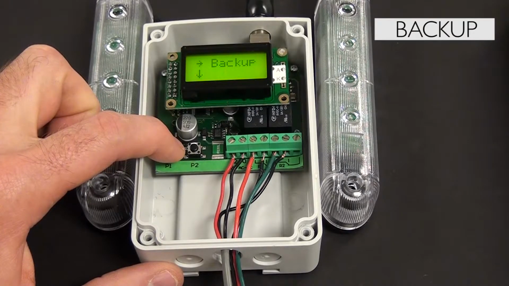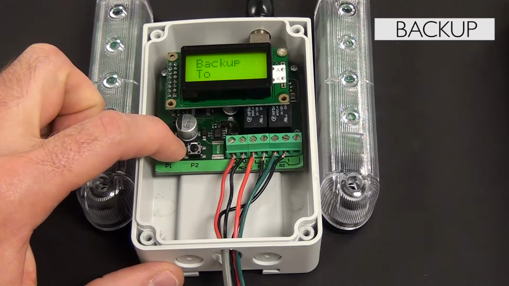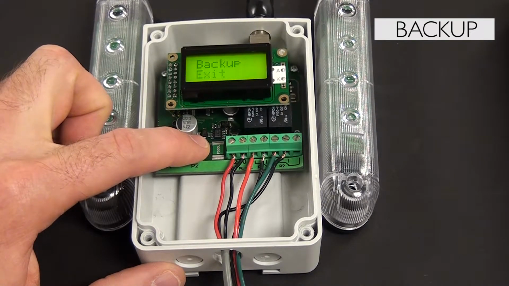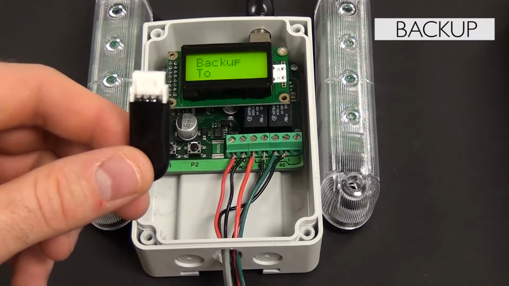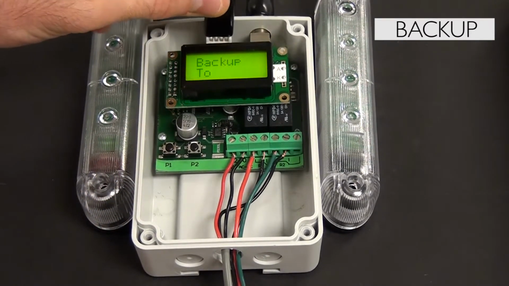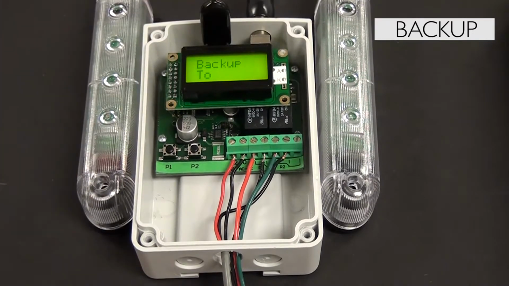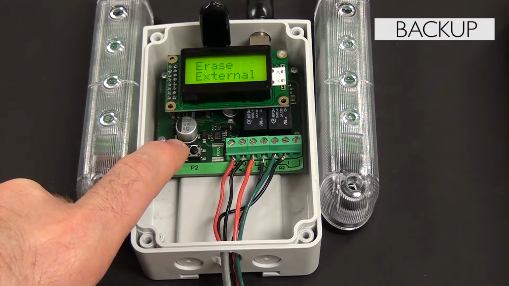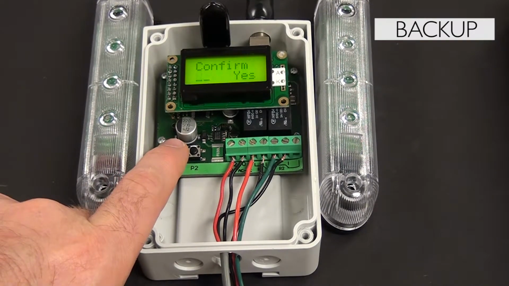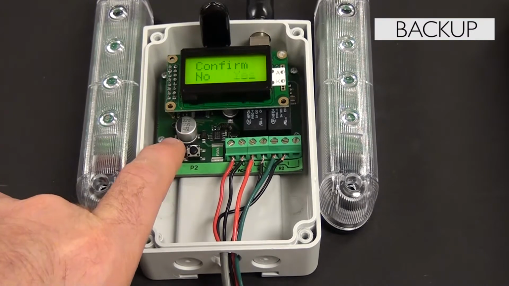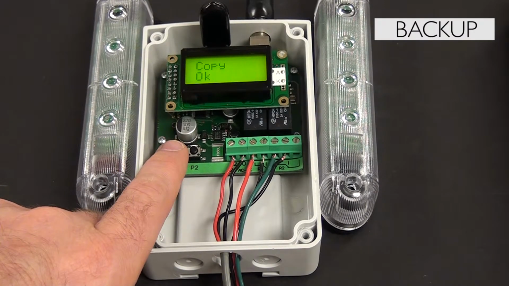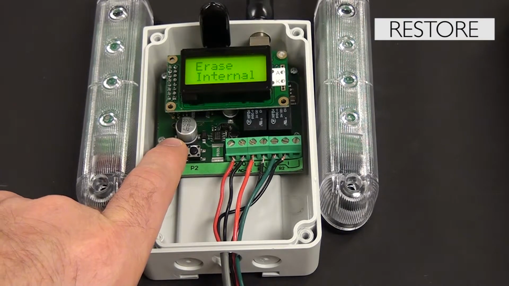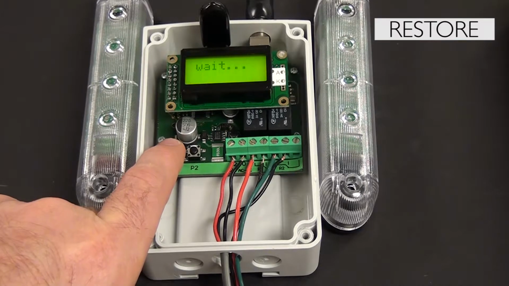In the backup portion of the menu, we have the ability to save our settings to an external memory stick or restore the device from data saved on the external memory stick. To do this, insert the memory stick into the receiver. The Backup To function will erase current external memory on the stick and replace it with memory stored within the receiver. The Restore From setting will erase internal memory within the receiver and replace it with memory from the external memory stick.